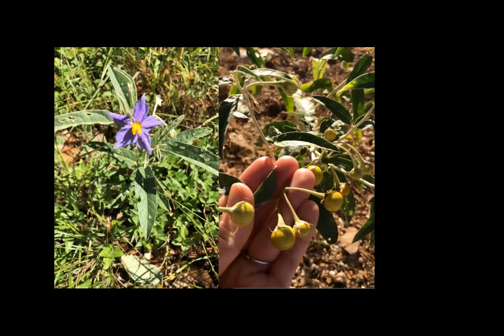Blue or purple flowers. Okay. 5 petals. Alternate simple leaves. And they're hairy. Yeah. You call those linear, long and narrow? Yeah. Fruits linear like or lanceolate. Yep.